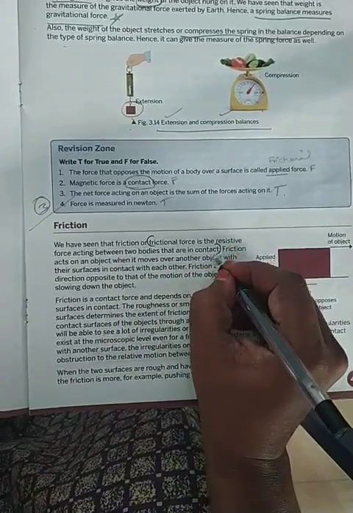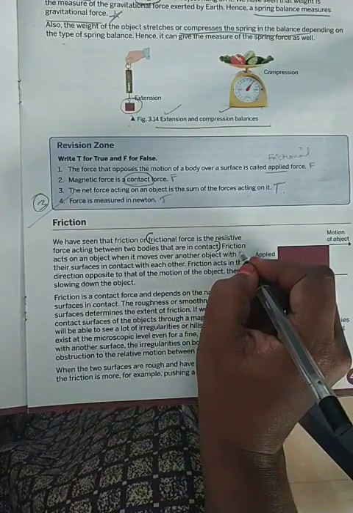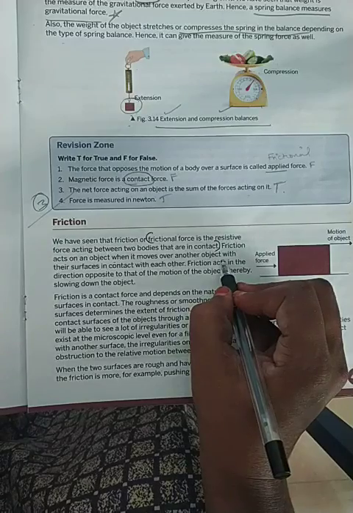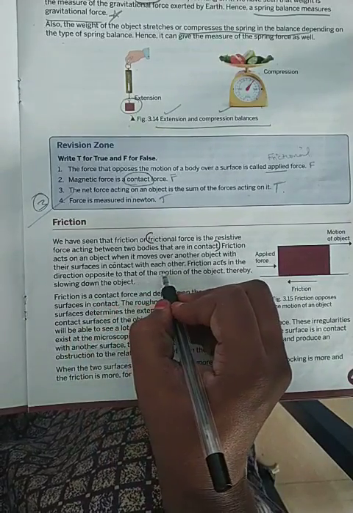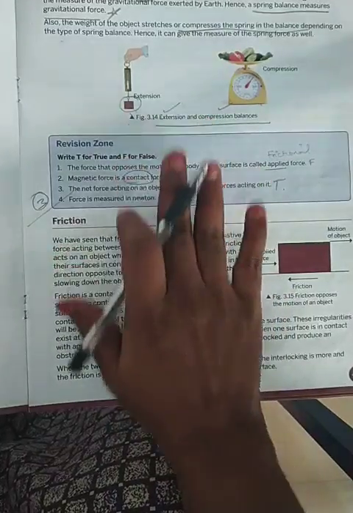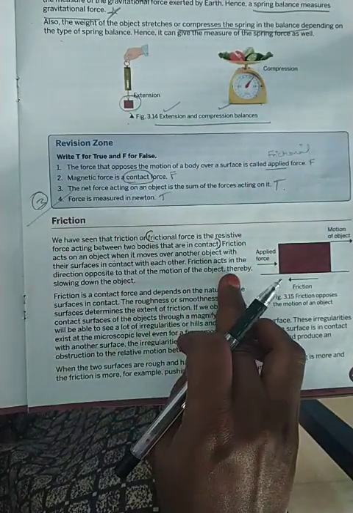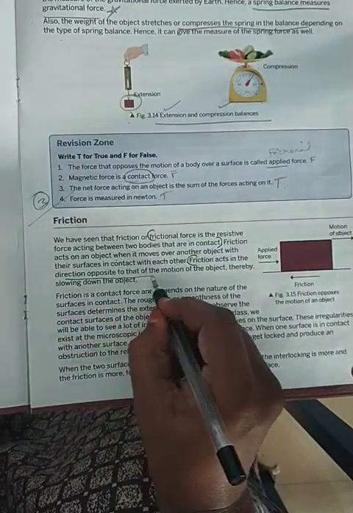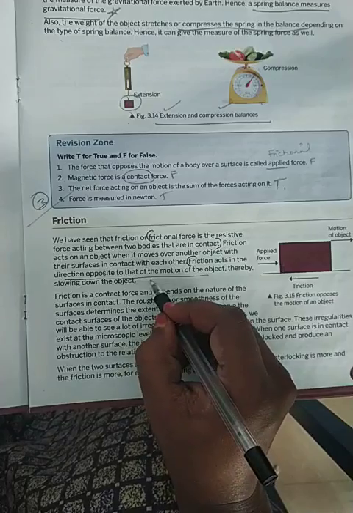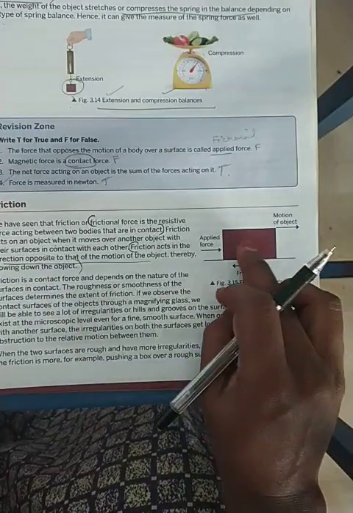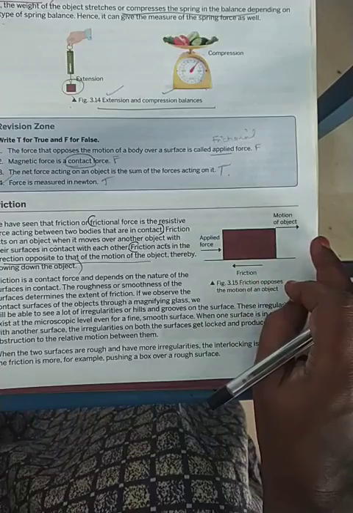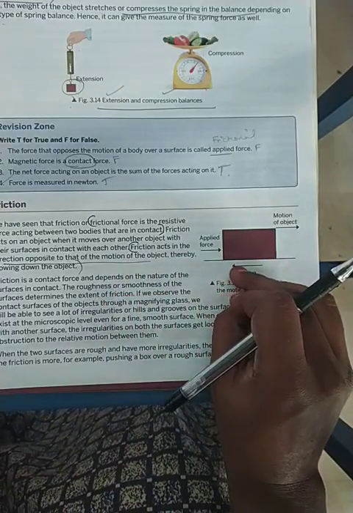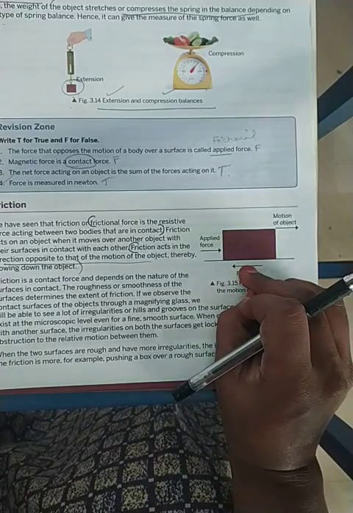That is, the first condition is they should be in contact. Friction acts on an object when it moves over another object, when their surfaces are in contact with each other. So the friction will be there when two surfaces are in contact with each other. Then friction will be acting in the direction opposite to the motion of the body. So if the motion of the object is in this direction, the friction will be in the opposite direction. So eventually the effect of the motion will be slowed down.